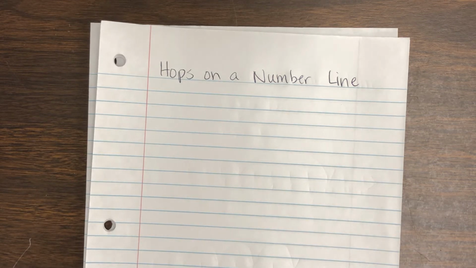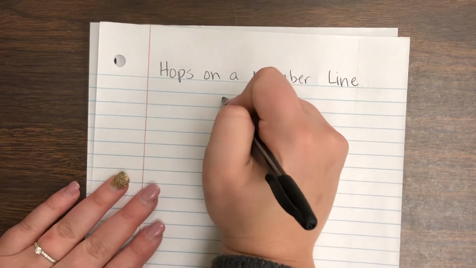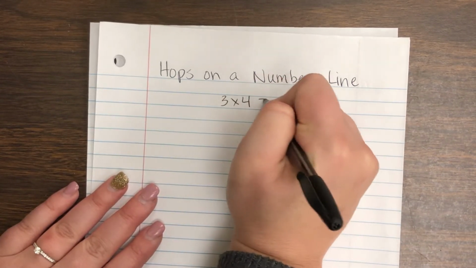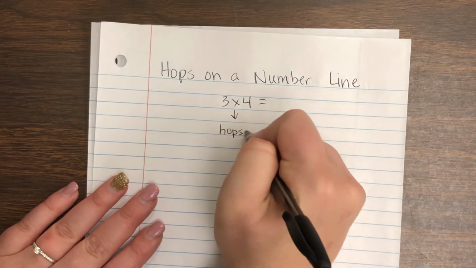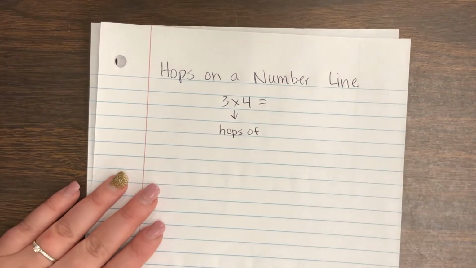But I'm going to go a little bit quick because, like I said, I don't want you to have to draw a number line every time you want to do a multiplication strategy. You're going to want to use equal groups or an array to solve a multiplication problem quickly. So we're going to do 3 times 4. Today the X is not saying groups of or rows of, but it's saying hops of, or a hop or a jump, whatever you want to use. Okay? So we're going to start out first.